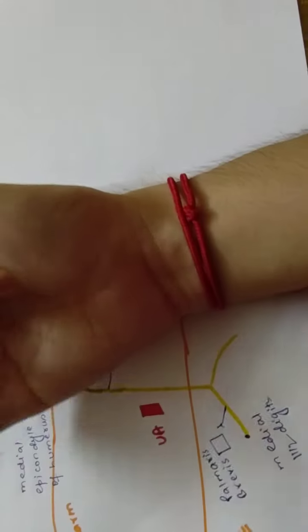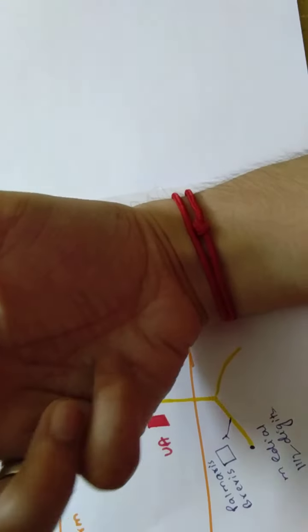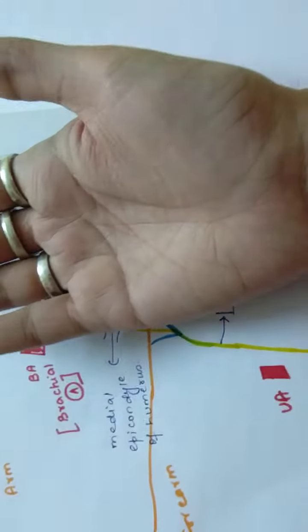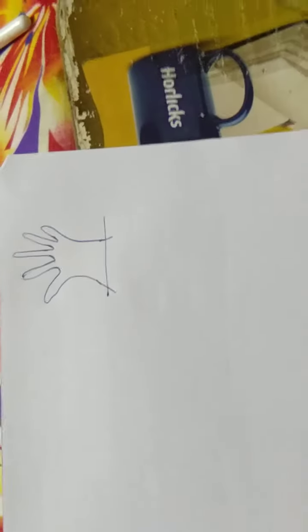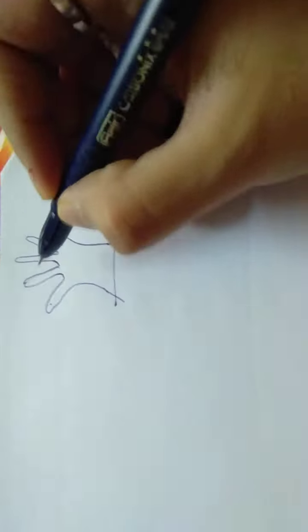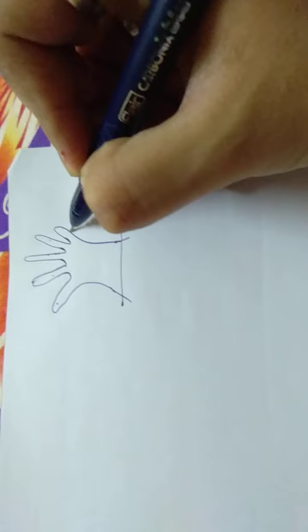Now what happens to the deep branch? When the ulnar nerve is coming, it should come like this, like an arch. Okay, so if it goes from the medial aspect, I have drawn a hand over here. It's a horrible diagram. So consider this to be the thumb. Okay, this is the index, middle finger, ring finger, little finger.